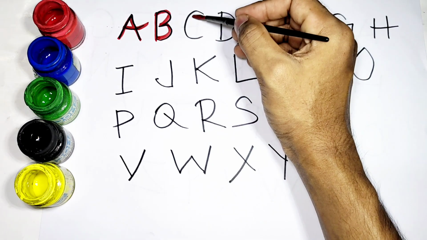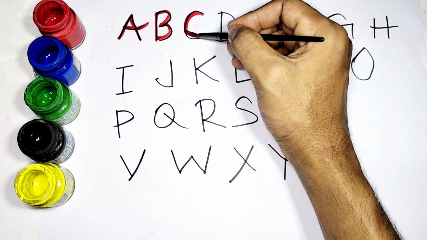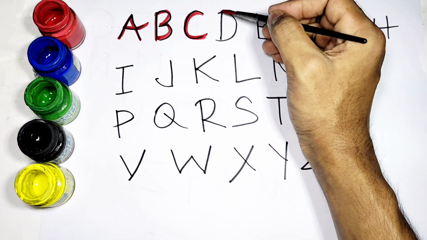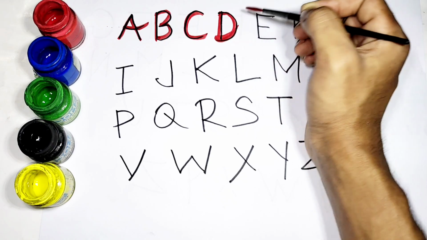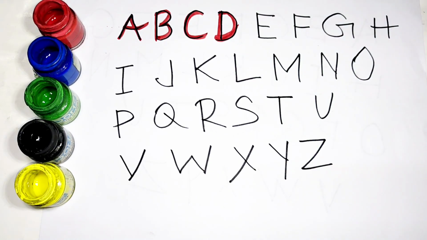B for ball, B for bat. And the next one is C. C for cow, C for cat. The next one is D. D for dog, D for doll. The next one is E.